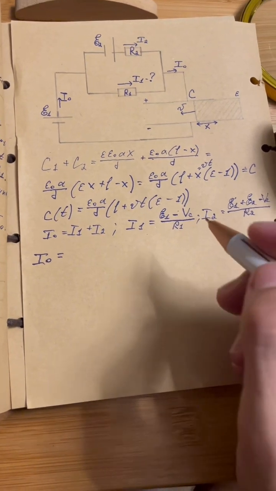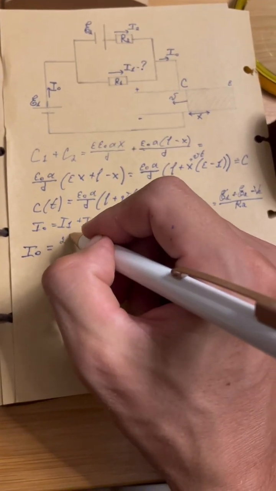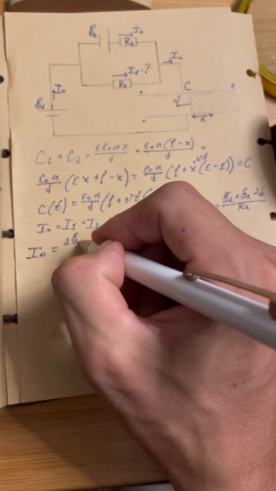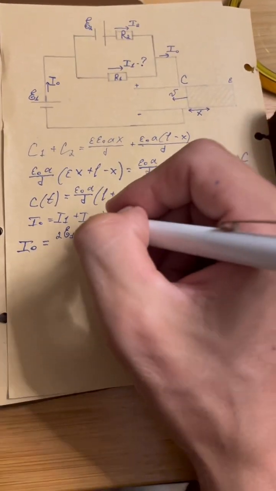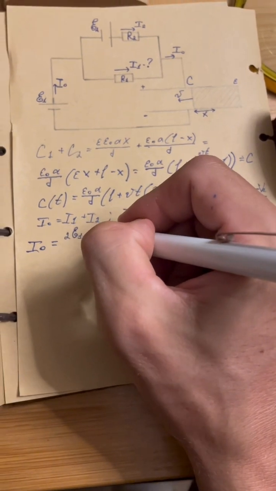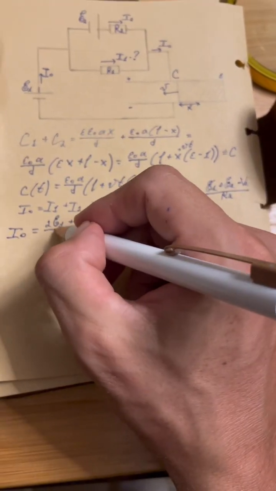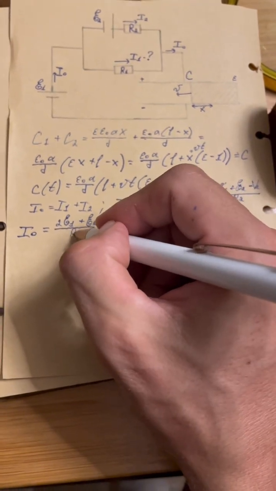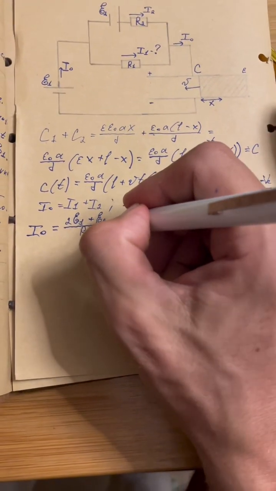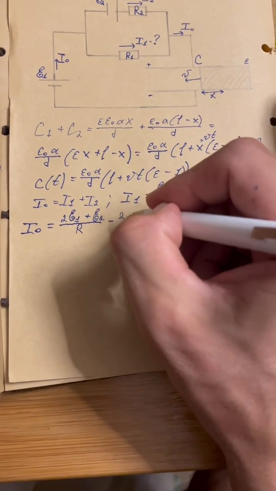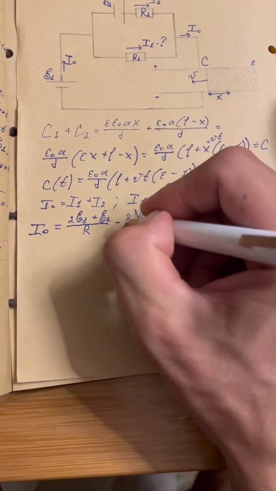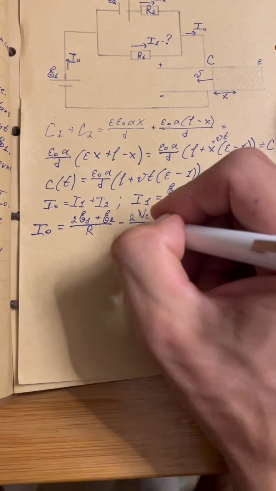So we will get 2 EMF 1 plus EMF 2 over R, minus double the capacitor's voltage over R as well.